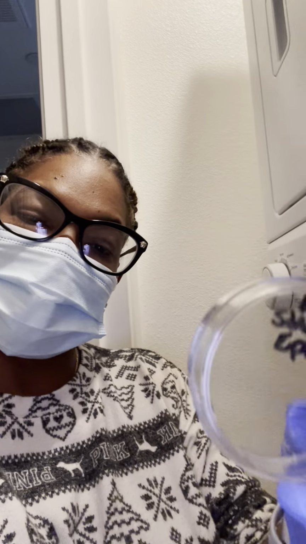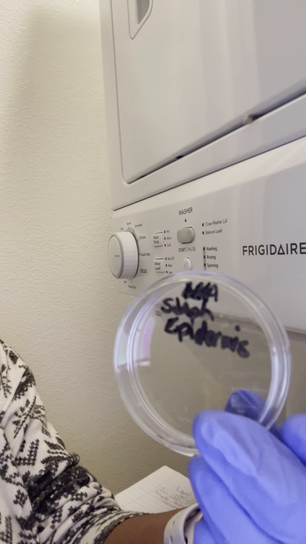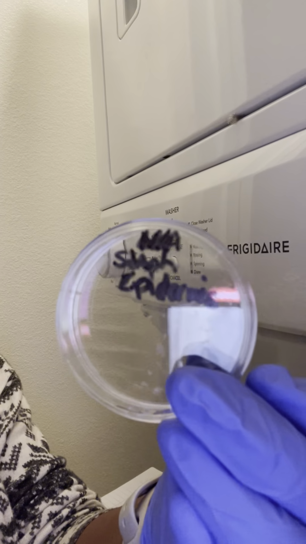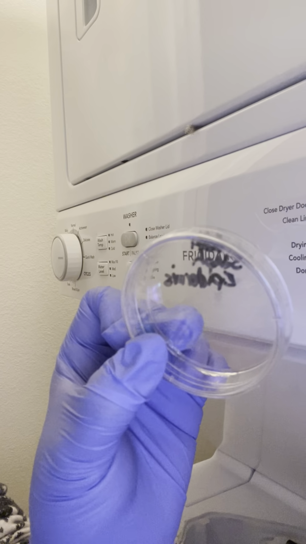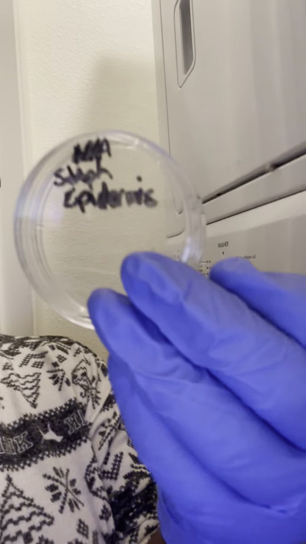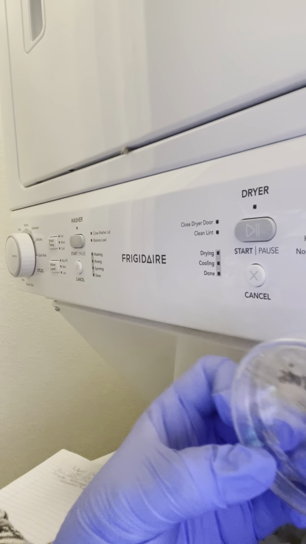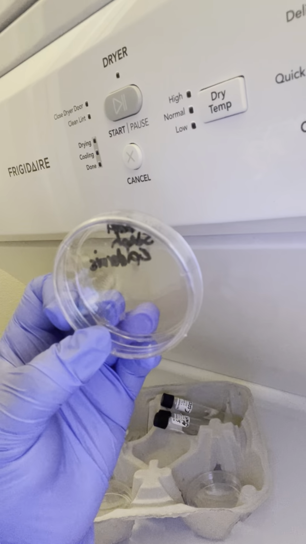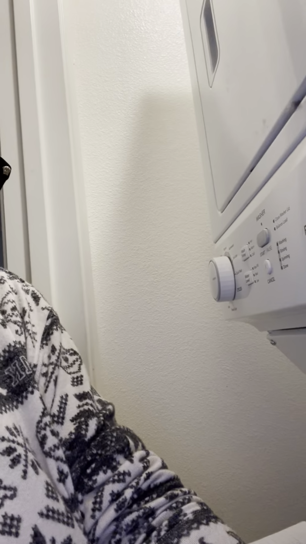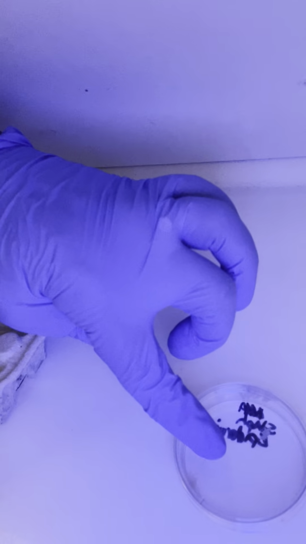Here is my staph epidermis after 48 hours in the Petri dish, and you can see more culture there. I think the pictures will do better; I think my lighting is a little bit off. I don't know if you can see it. I'm going to place it down again and point out the cultures here.